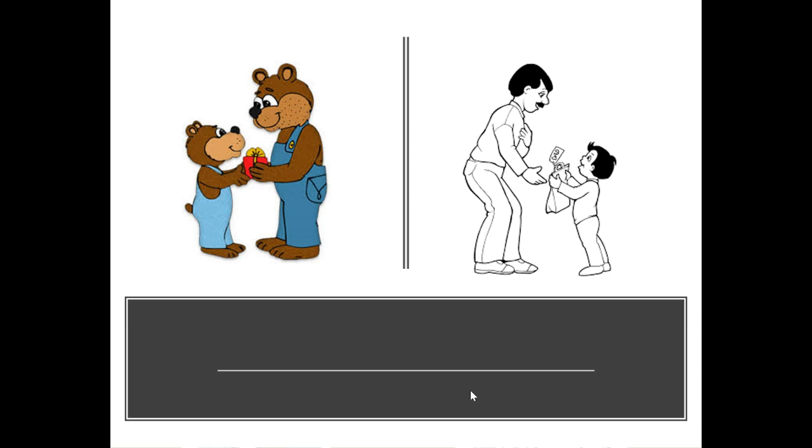And it looks like the son, the human boy, is giving a present to his dad. So how are these pictures the same or similar? They both show... Well, they both show give.